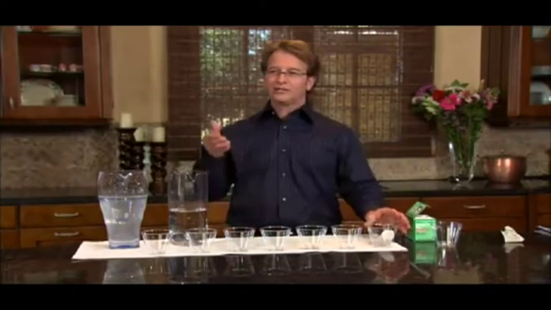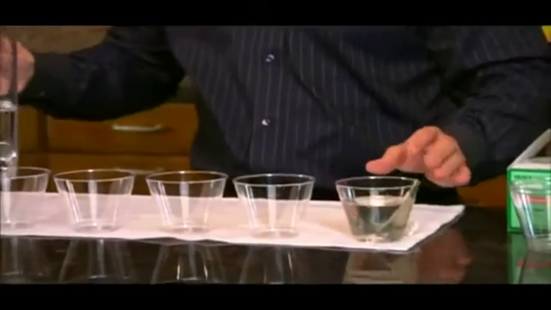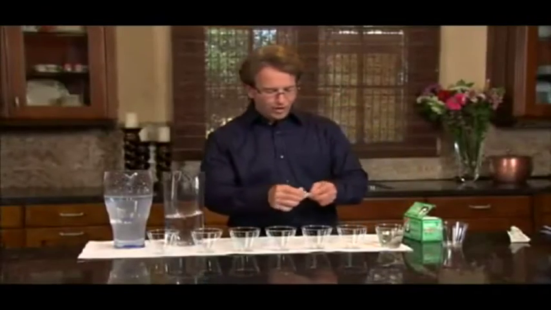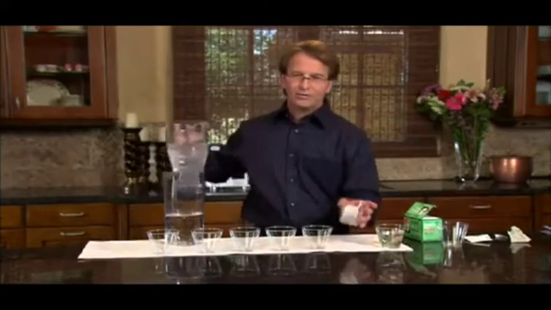And what do you have to normally do to make tea? You have to heat the water. So we're going to take room temperature tap water, and notice what's happening. Nothing. It's not making tea, is it? That's because you have to boil the water to make tea. So we're going to take another tea bag, and we're going to take the Kangen water.